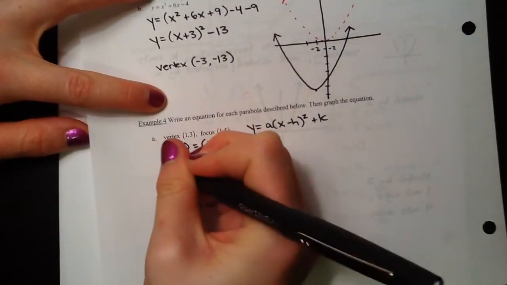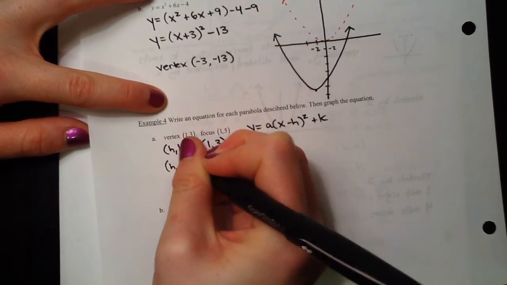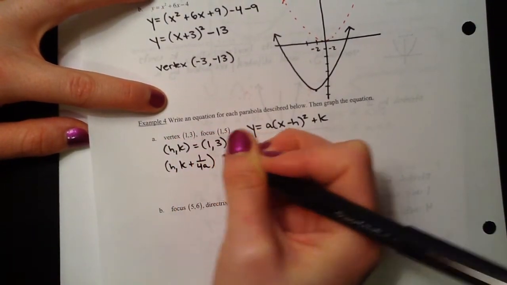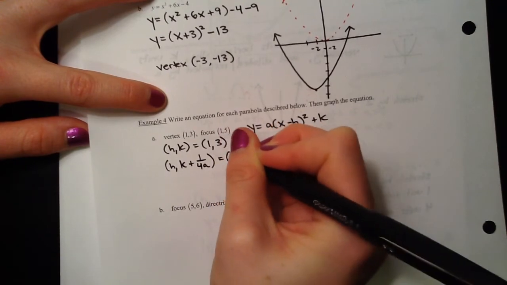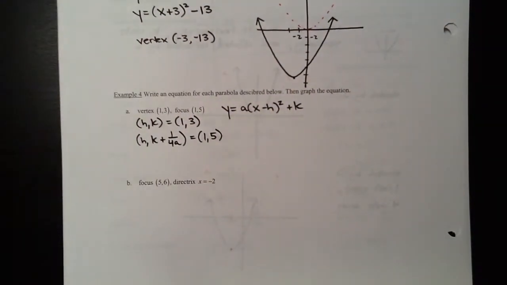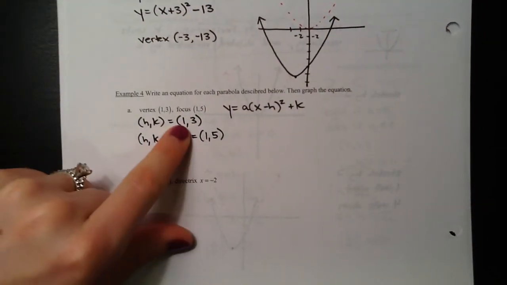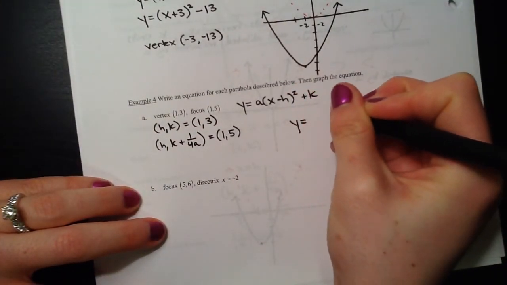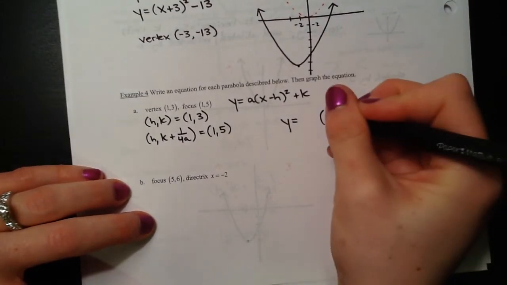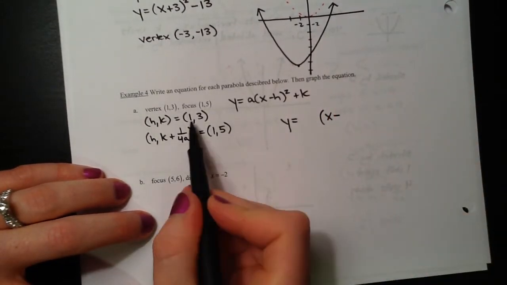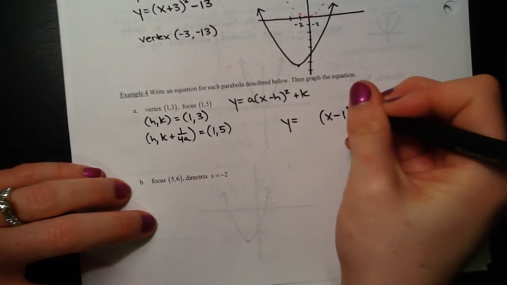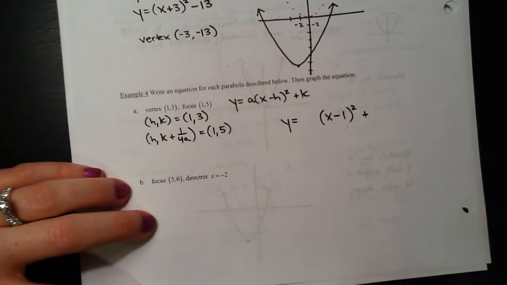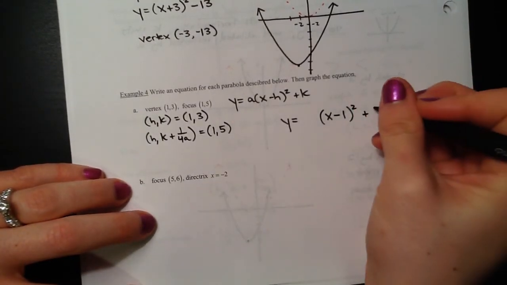So I know that H and then K plus 1 over 4A is equal to 1, 5. Okay, so again, I know exactly what H is and exactly what K is. So let's start writing this equation. So I don't know A, so I'm going to leave a blank spot right there. I have x minus, and H is 1, squared, plus, now my value of K is 3.